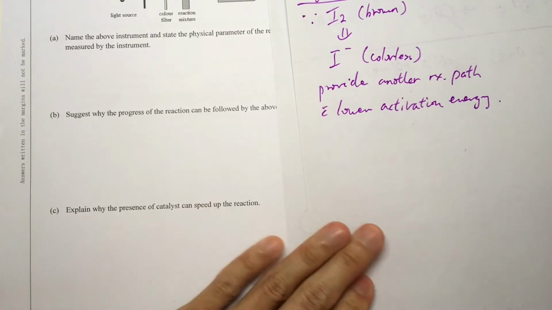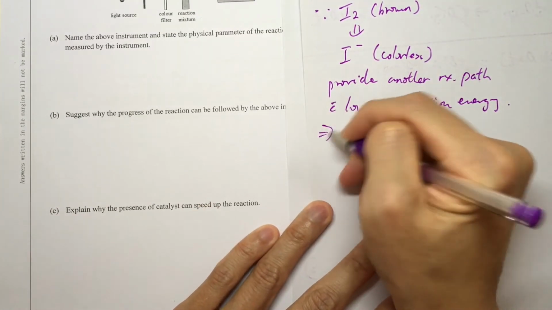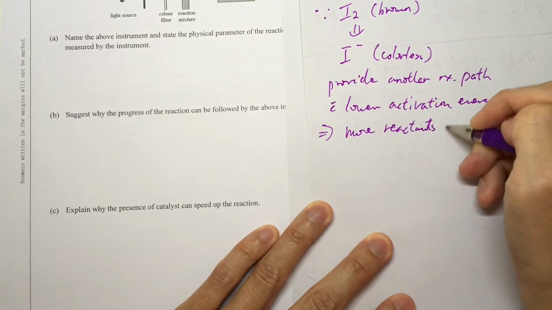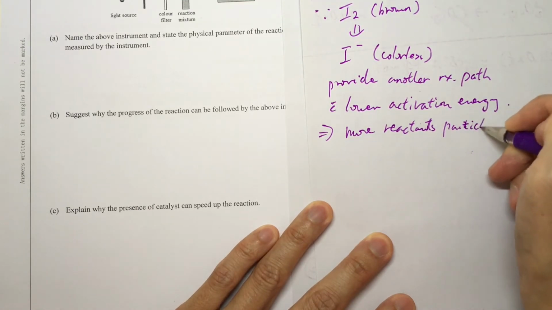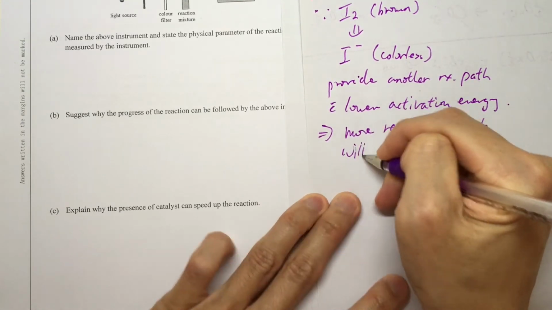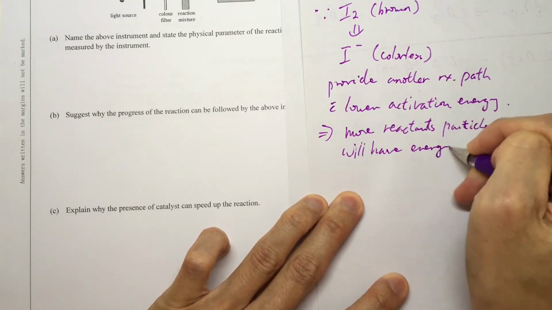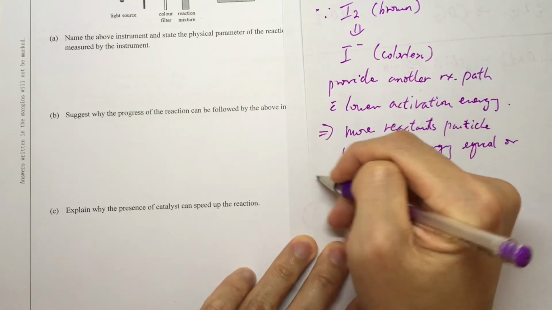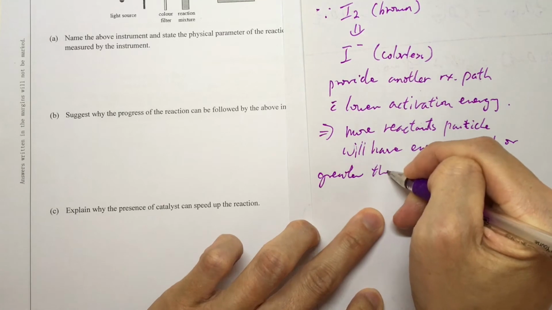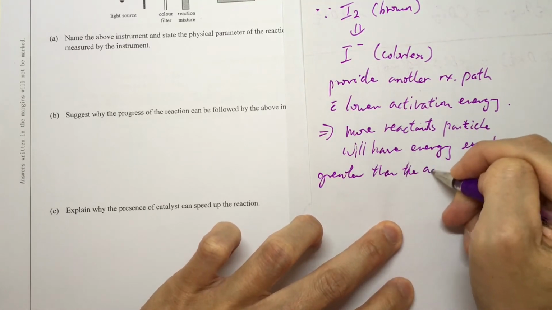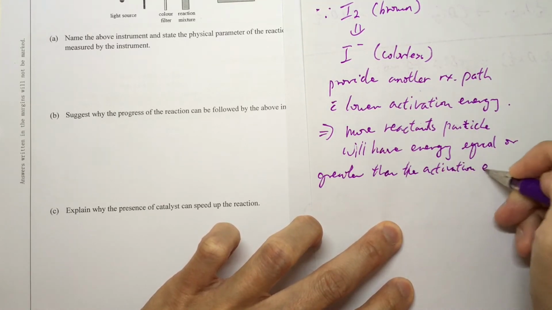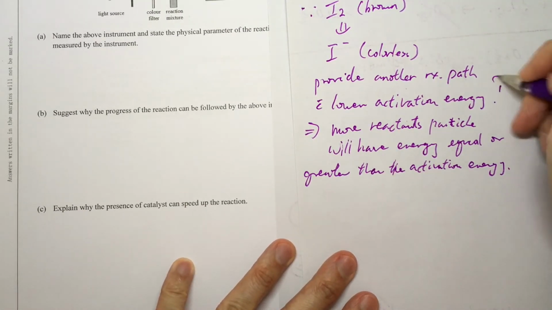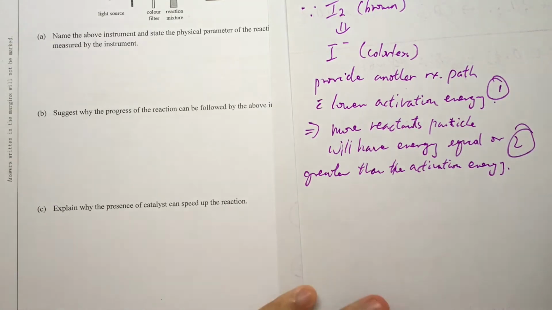And the second mark is, as a result, more reactant particles will have energy equal to or greater than the activation energy. This is the second mark.